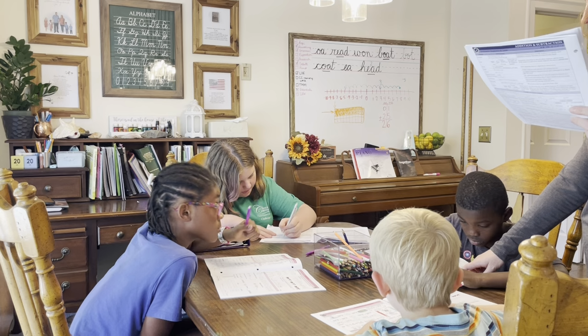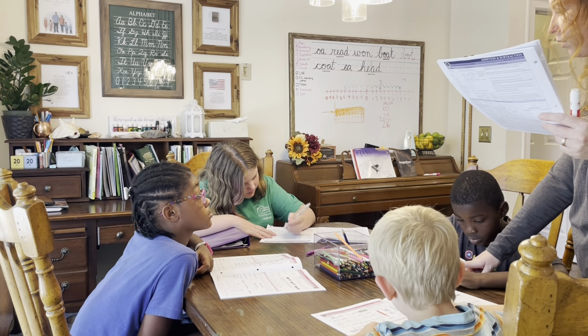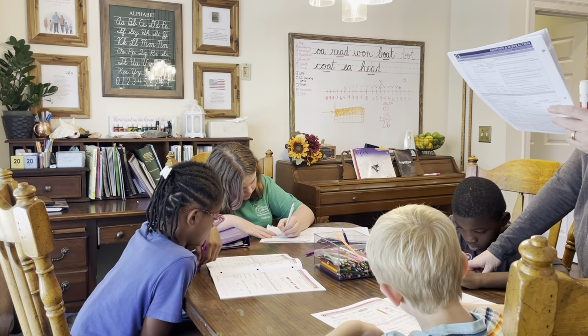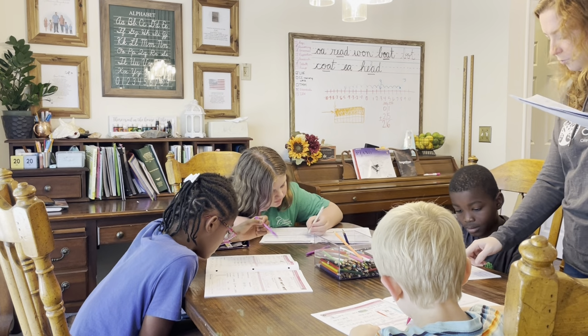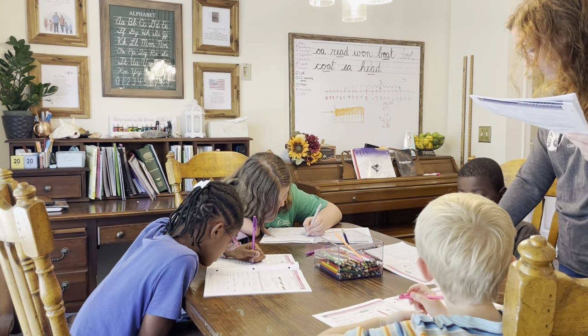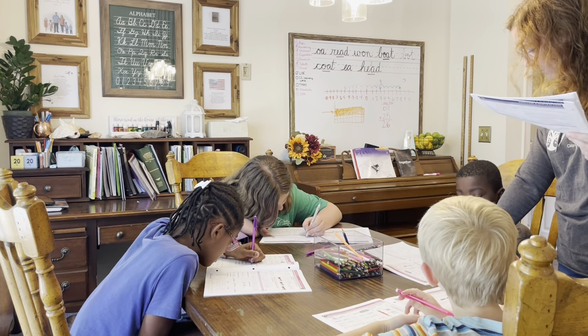Abby, are you done? Okay. The next thing it says is circle the equal sign and the greater than symbol. Mason, you stay with us. Stop going all over the place. Circle the equal sign and the greater than sign in these columns right here.